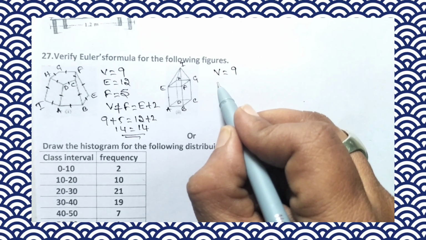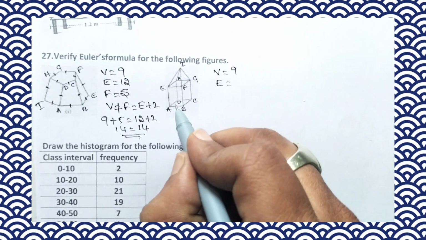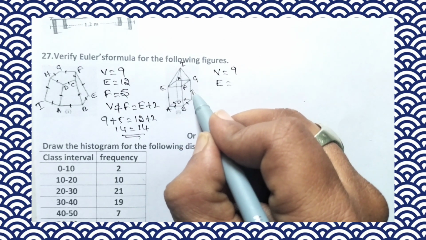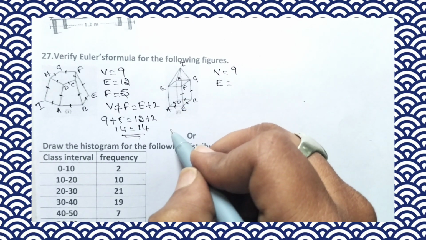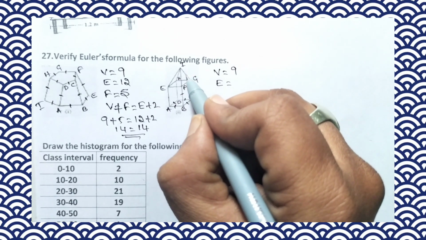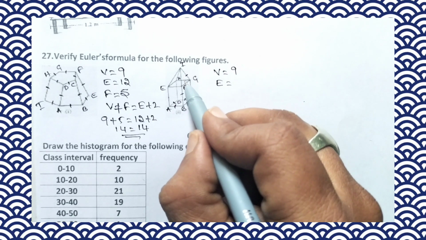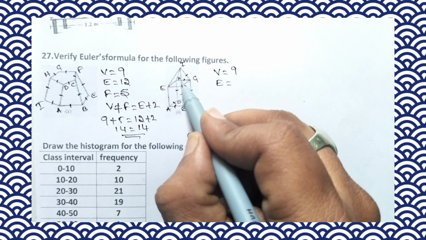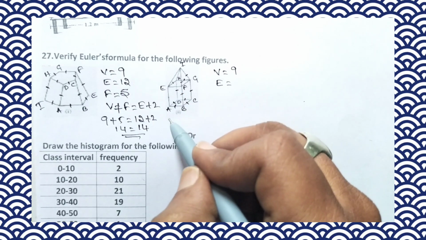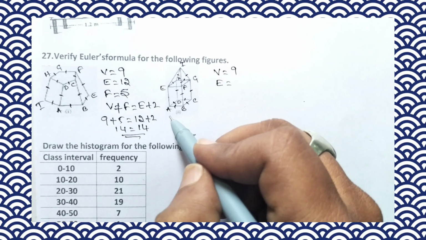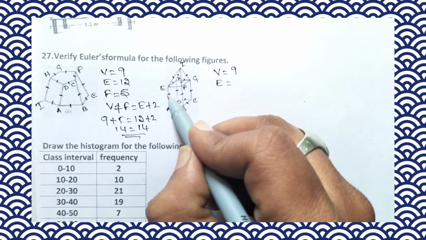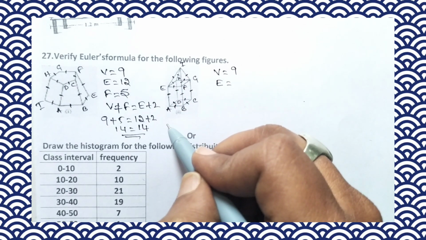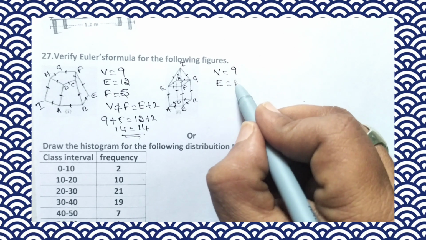Let us find out the edges. AB 1, BC 2, CD 3, AD 4, then CG 5, BF 6, then HI 6 plus 1 is 7, HG 8, HD 9, then FI 10, EH 11, IH 12, IE 13, then AE 13 plus 1 is 14, then EF 15. Totally 15 edges are there.